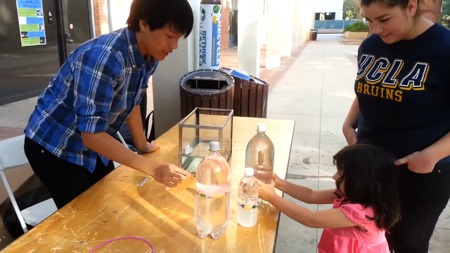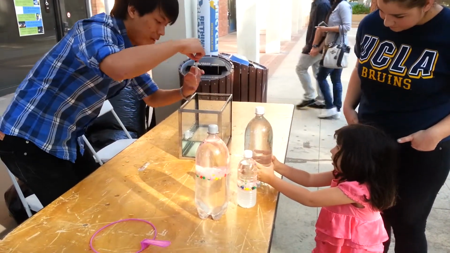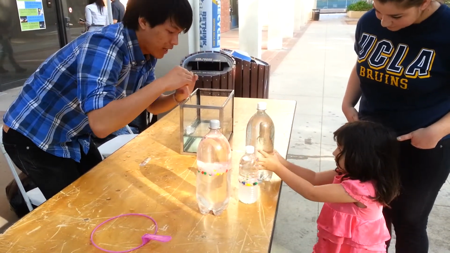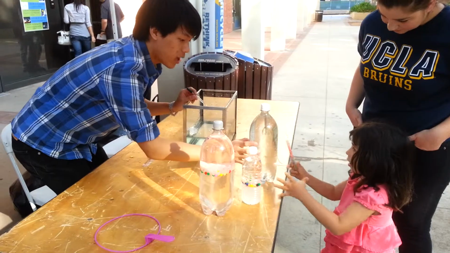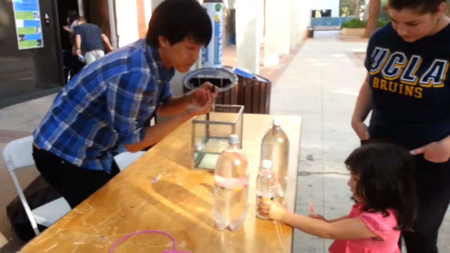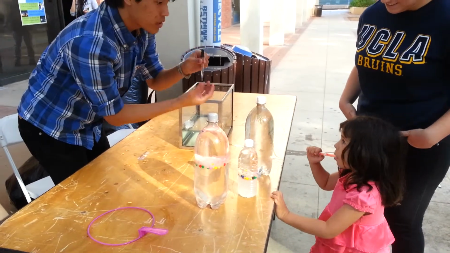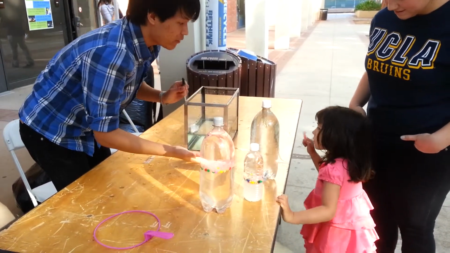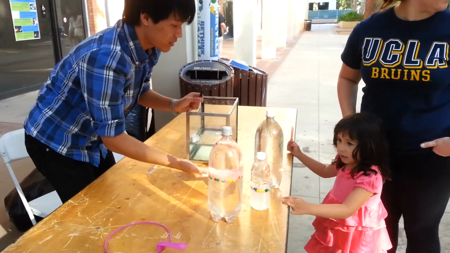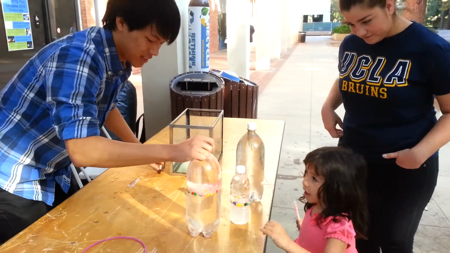So actually inside this lure, you have a space where it's all water and there's a space where it's actually air. And when you push on this bottle, you're forcing the air to push in more water. So by pushing more water in, the lure gets heavier, right? It's going to be heavier and heavier until it sinks. Okay, so now we move on to this experiment.